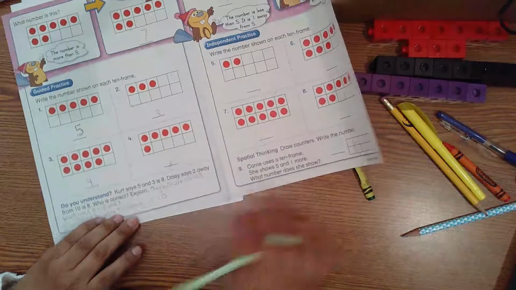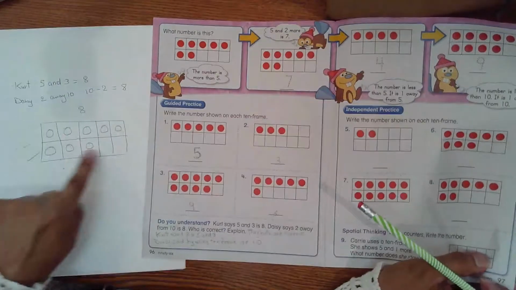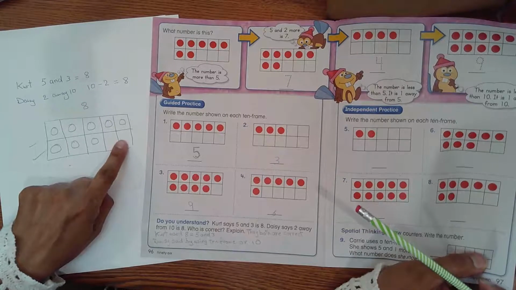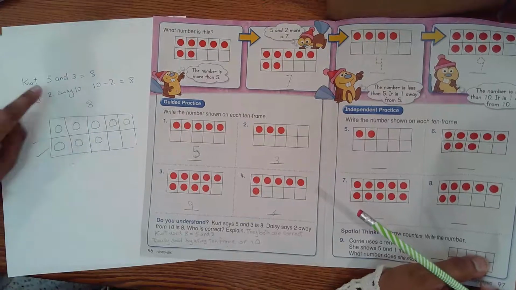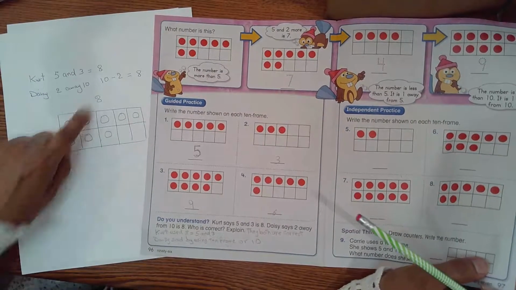Remember when we say over here 10, take away 2, the missing 2 that we did not shade, the answer was 8. Or Kurt, when he said 5 and 3 makes 8.